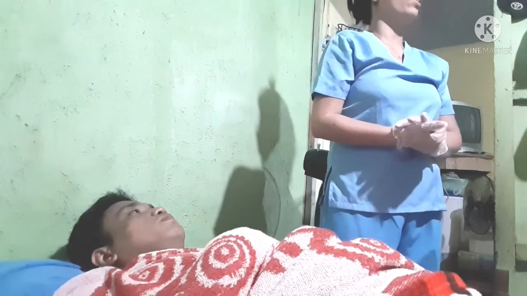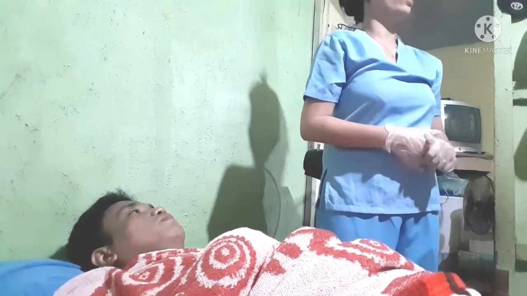Expose the patient's far arm and spread the towel lengthwise under the arm. Excuse me, Mr. Cometa. Arm, sir.